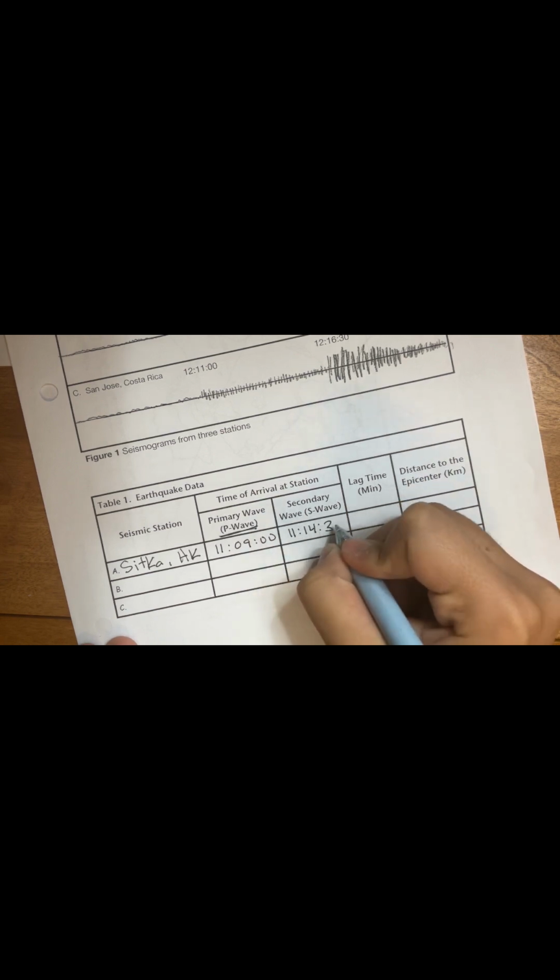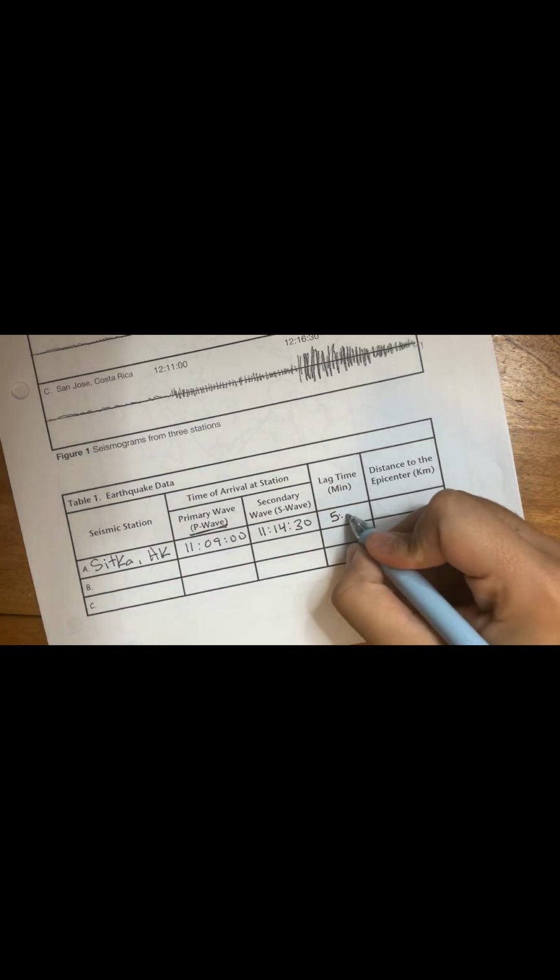And so next we need to write the lag time. And to find the lag time, you're going to need to subtract the P wave arrival time and the arrival time of the S wave. And so if you subtract those, you will figure out that it is 5 minutes. But there's also that 30 seconds left, so it's going to be 5 minutes 30. So you can just write 5:30 and we'll understand what you're trying to write. And we still have to find the epicenter, but we'll get to that later. So now I'm going to finish all of these other two and we'll be right back.